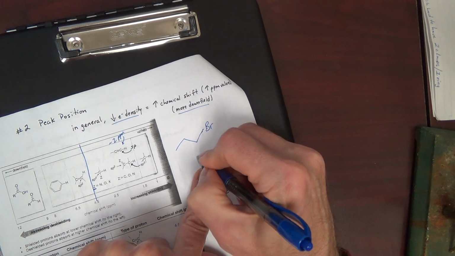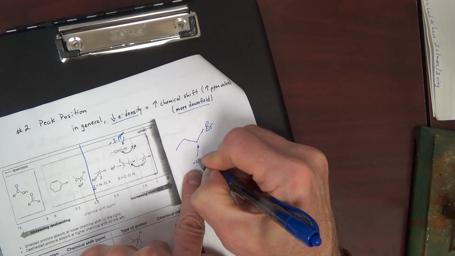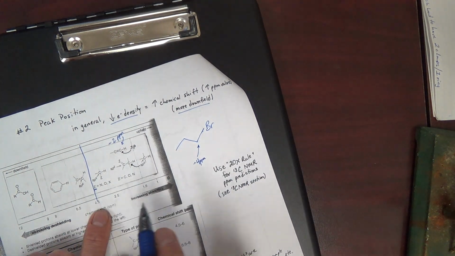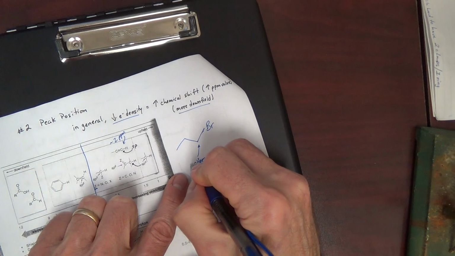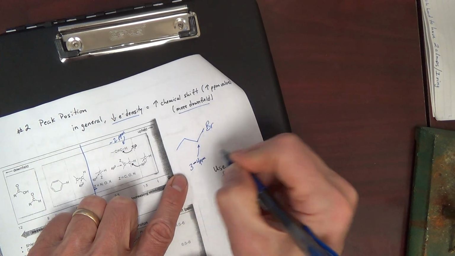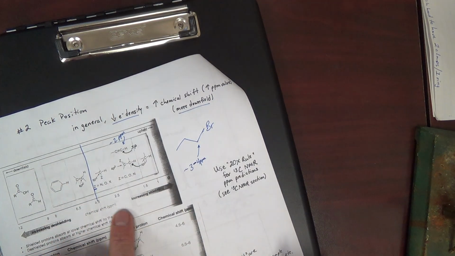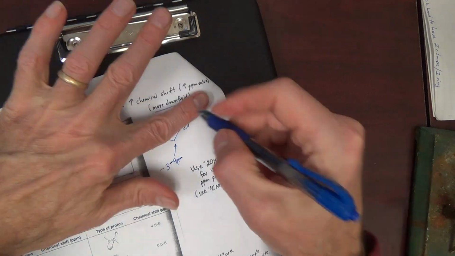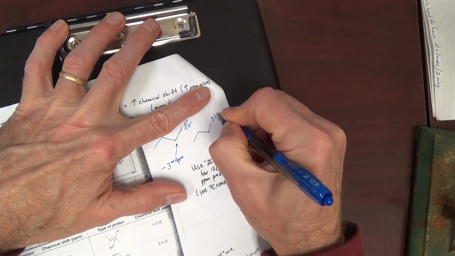These H's here are going to be about 4 ppm, or I'll say about 3 to 4 ppm. Let's broaden it out a little bit to match the table. Or maybe an alcohol.